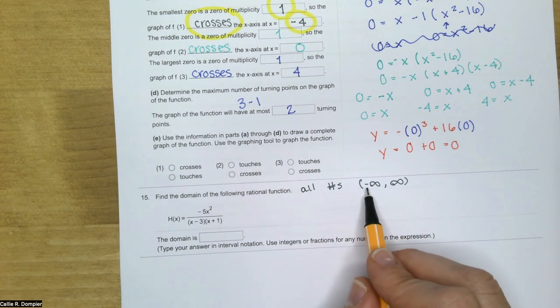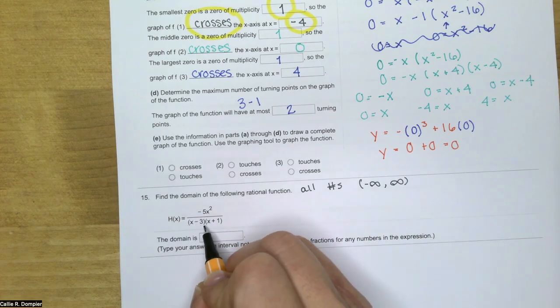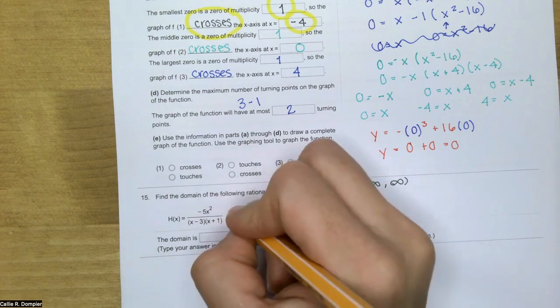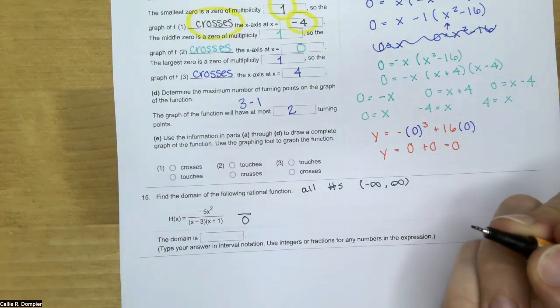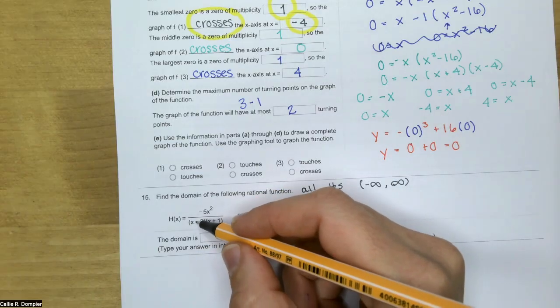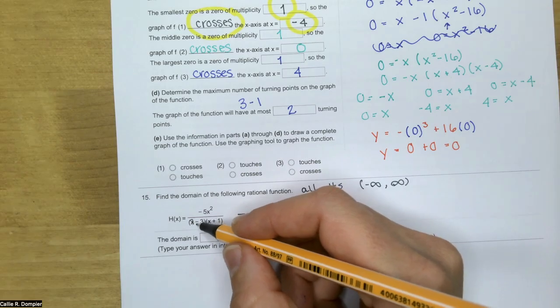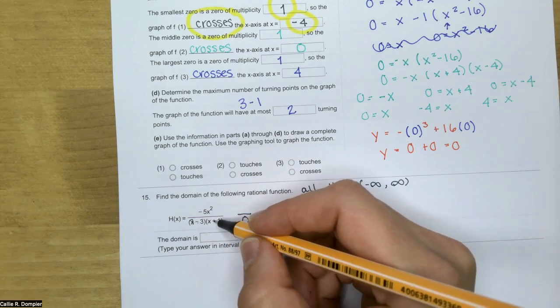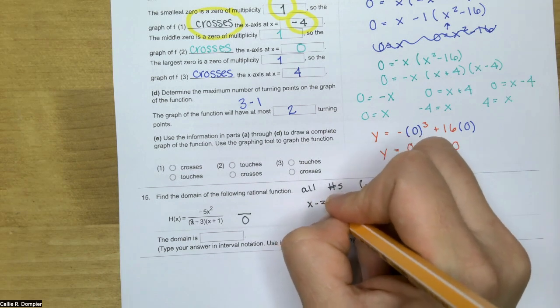If the answer is all real numbers, you just say from negative infinity to positive infinity. But the domain needs to eliminate anything that would cause a fraction's denominator to be equal to 0. Good. So here we have x minus 3. If I put in a 3 right here, that would equal 0, and 0 times whatever this is would equal 0.